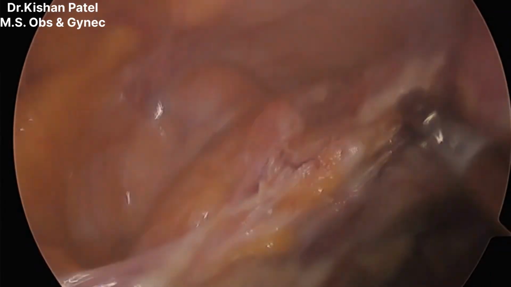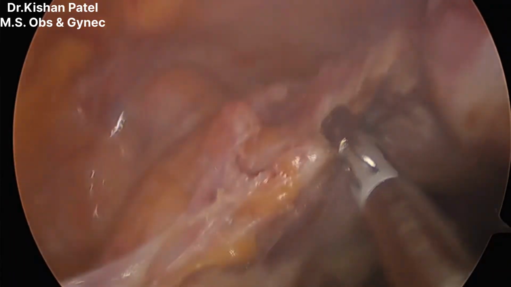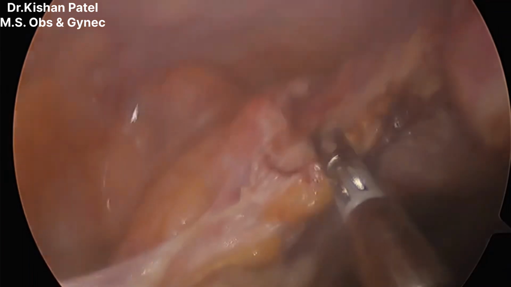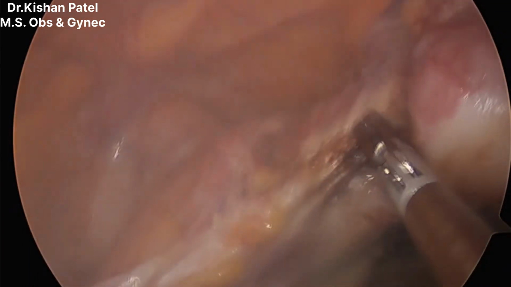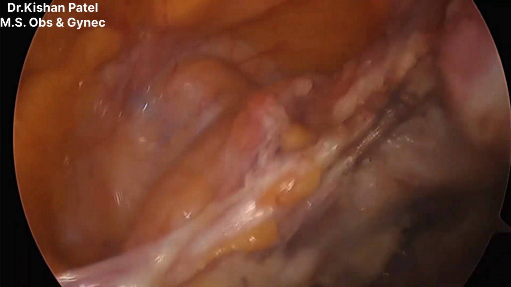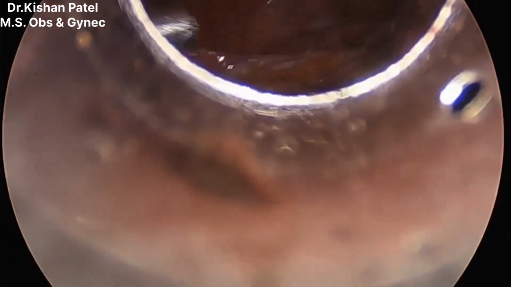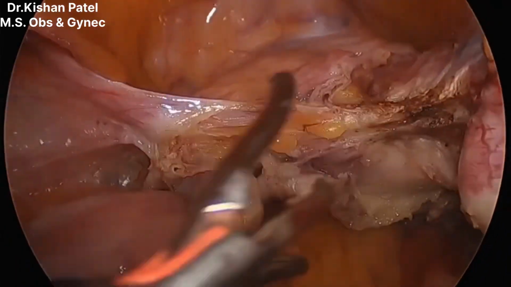As you can see, the color changes, the tissue becomes white after coagulating the uterine vessels. You can also appreciate the uterus color changed.